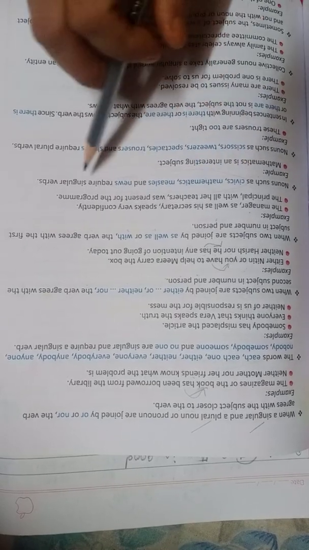Now, nouns such as civics, mathematics, measles, news are always considered to be singular, and so a singular verb is used. Nouns such as scissors, tweezers, spectacles, trousers, shears always require plural subjects. So these are always used with a plural verb.